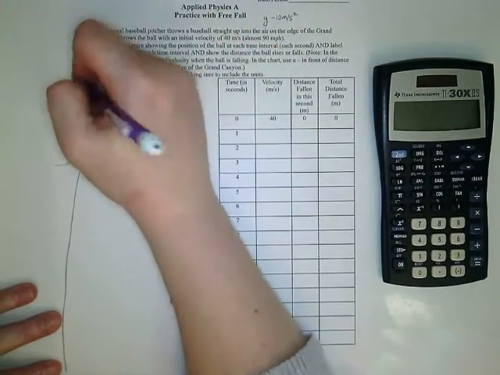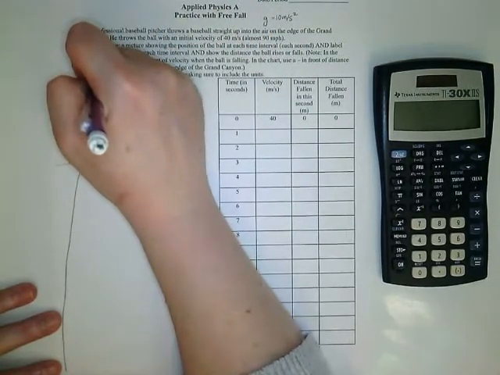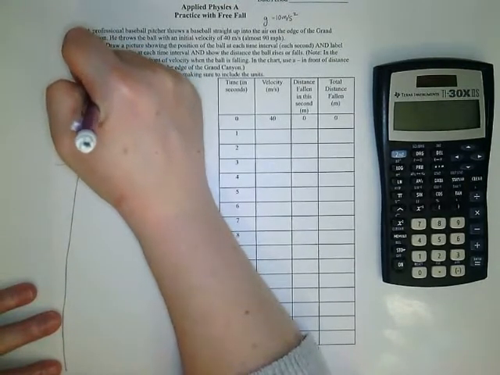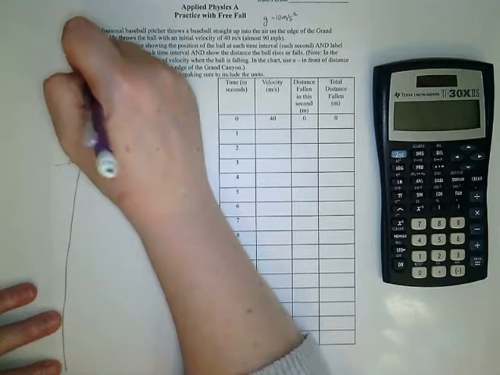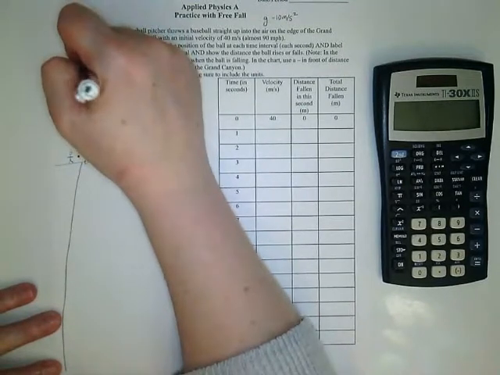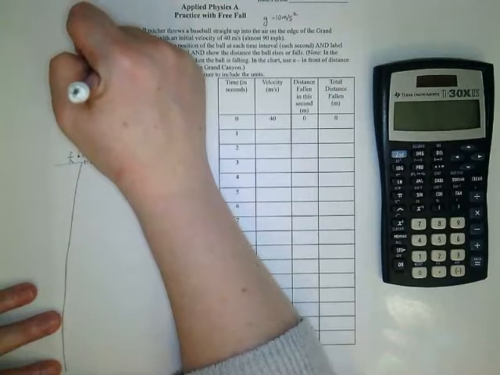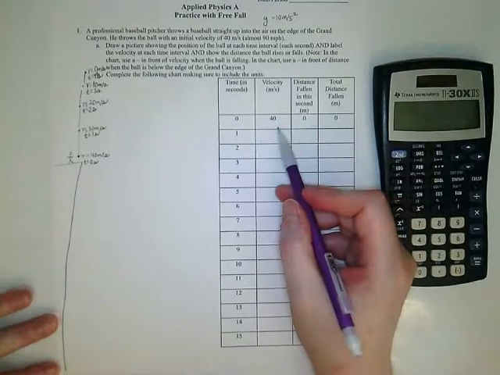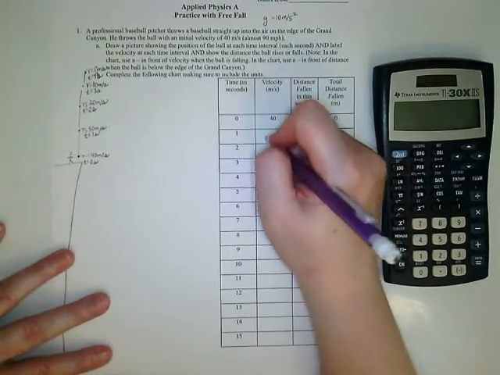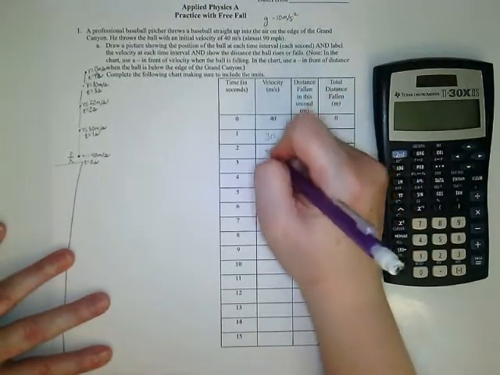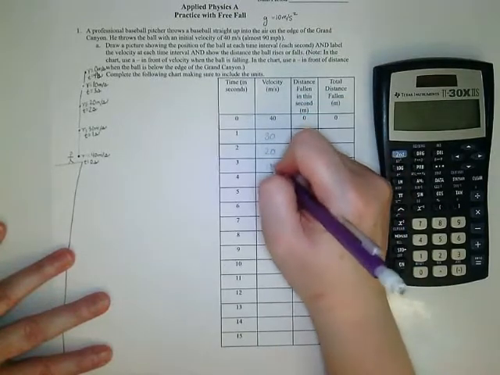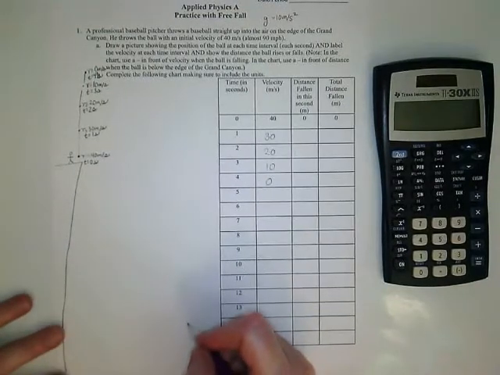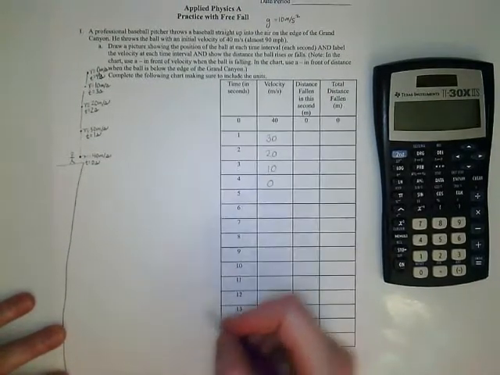Okay. So here my velocity is going to be 10 less, so it's going to be 10 meters per second, and my time equals 3 seconds. And lastly, here's my ball, where my velocity is temporarily 0 meters per second, and my time equals 4 seconds. So I can go ahead and fill in my velocities here, right? 30, 20, 10, 0. Okay?